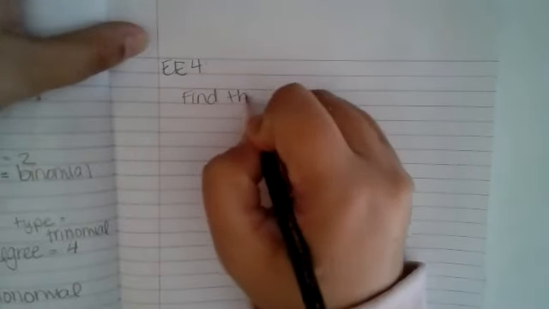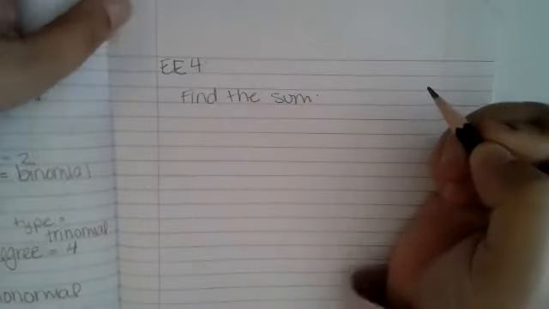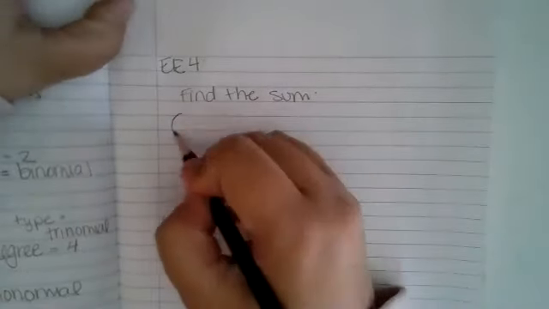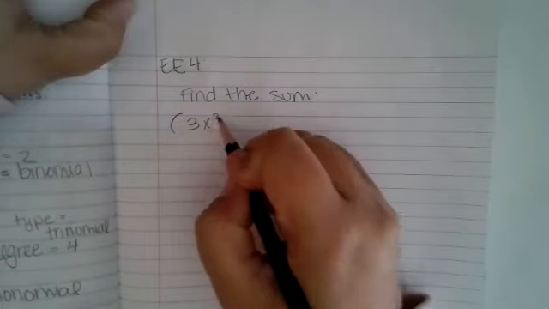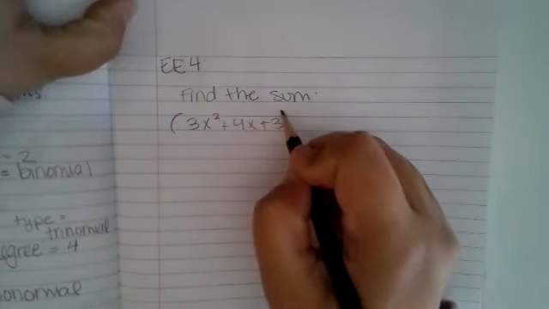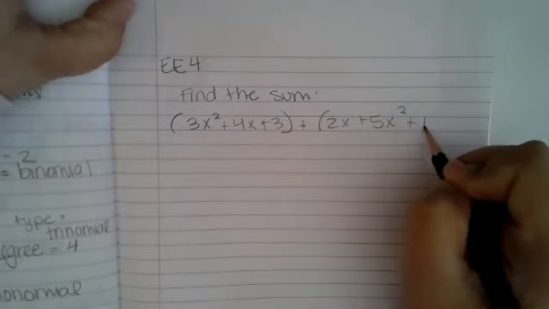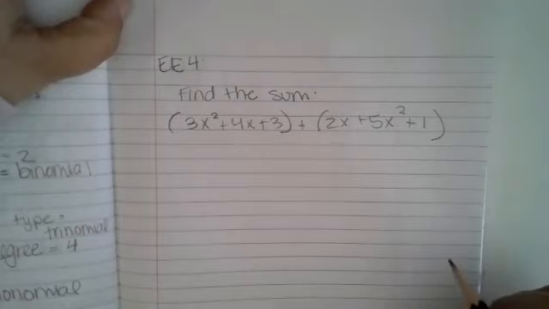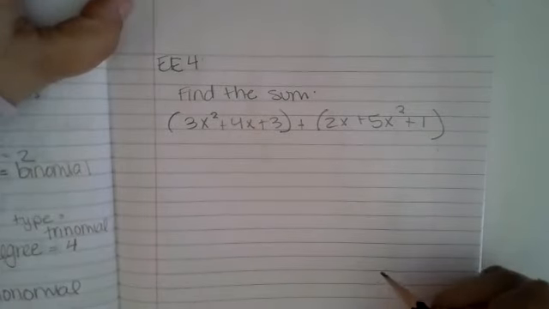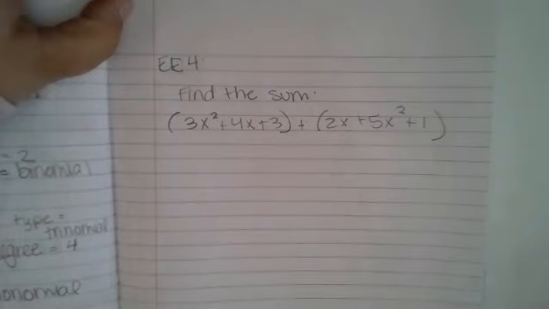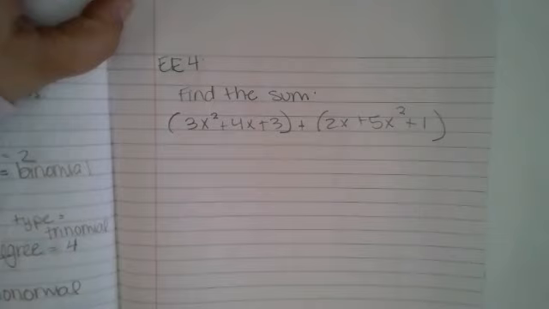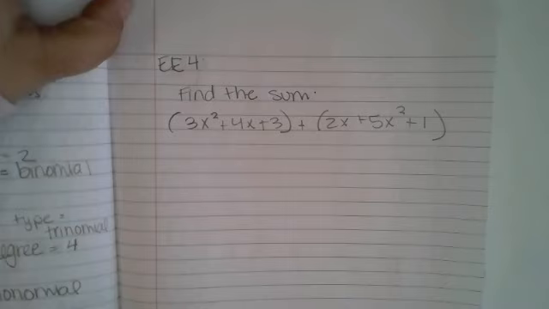So this would be like find the sum. Find the sum. I have 3x squared plus 4x plus 3 plus 2x plus 5x squared plus 1. Okay, I'm hoping this looks like stuff you have done before because this is very similar to course 2 and combining like terms. This should feel very similar, right?